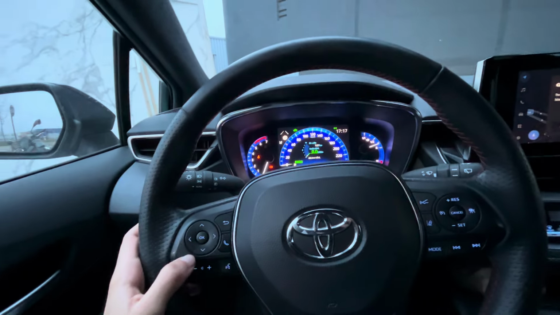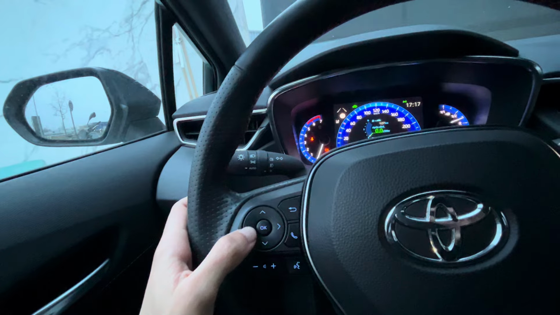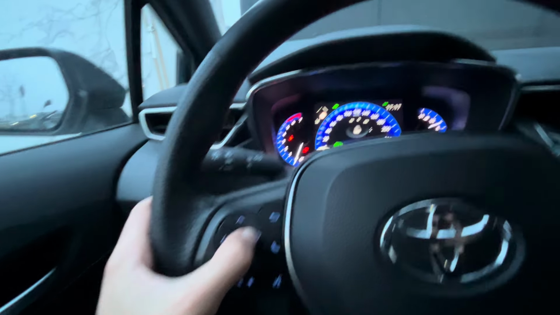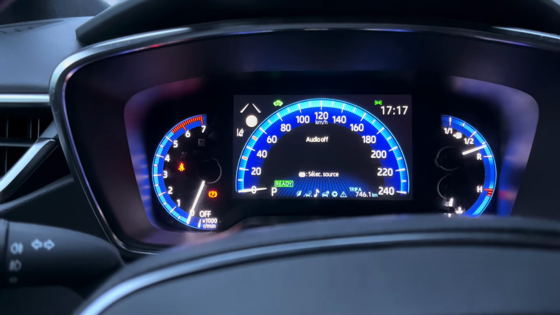In order to be able to do that, go ahead and click on these arrow buttons in order to navigate in your menu. Go ahead and click on the right arrow, and as you can see guys, here you're going to be able to switch menus.